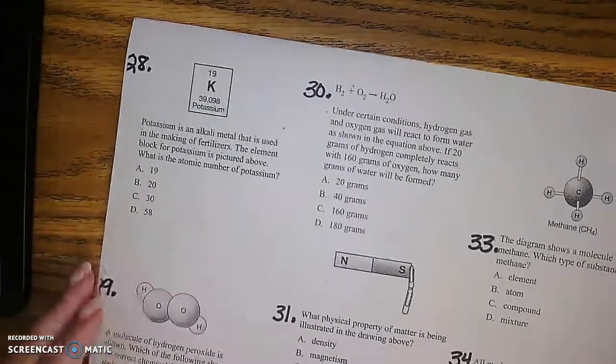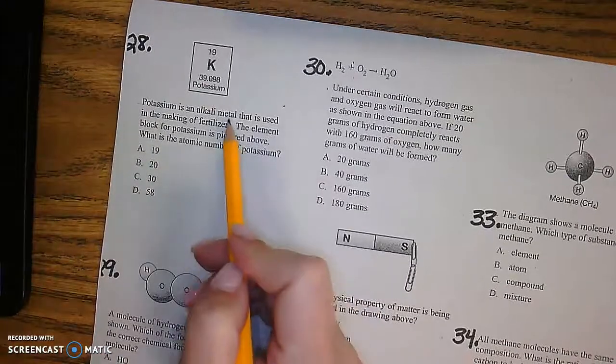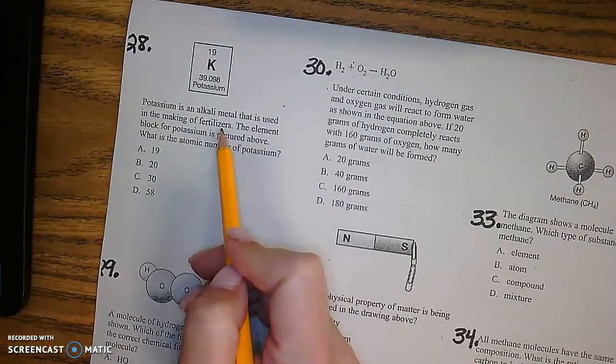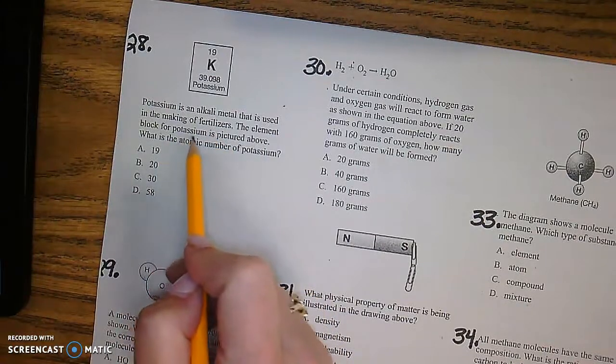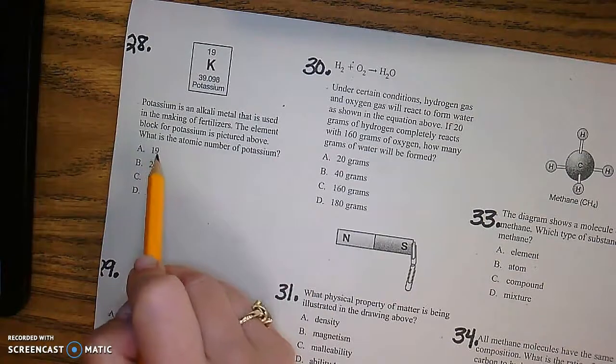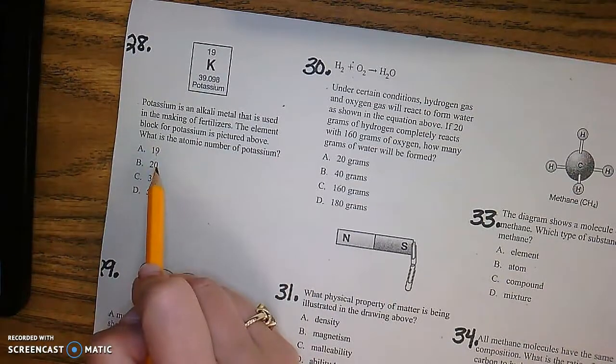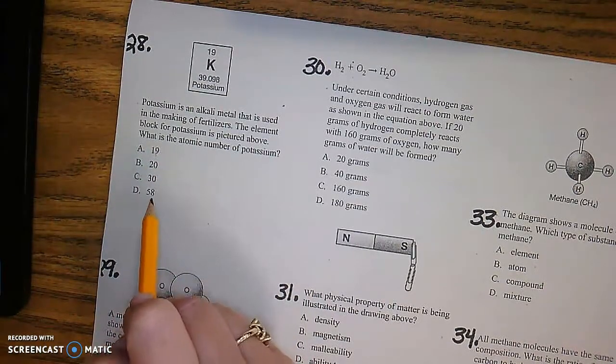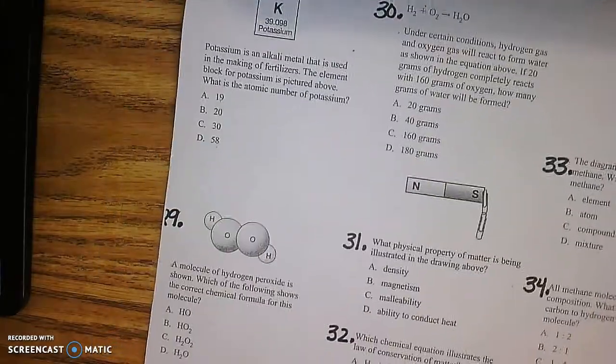And our last page, number 28. Potassium is an alkali metal that is used in the making of fertilizer. The element block for potassium is pictured above. What is the atomic number for potassium? A, 19, B, 20, C, 30, or D, 58. Number 29.